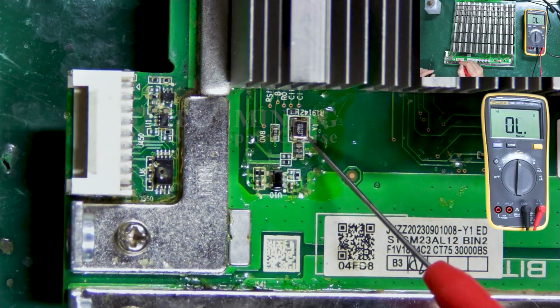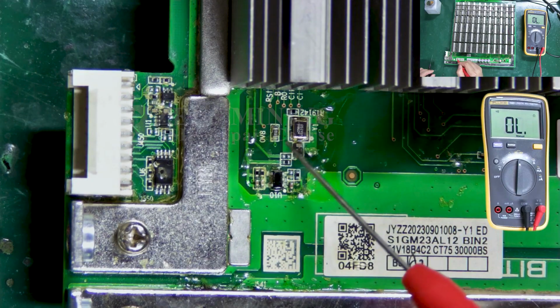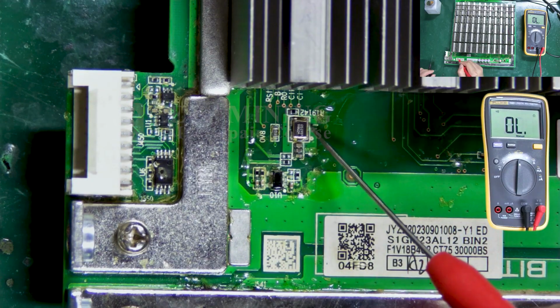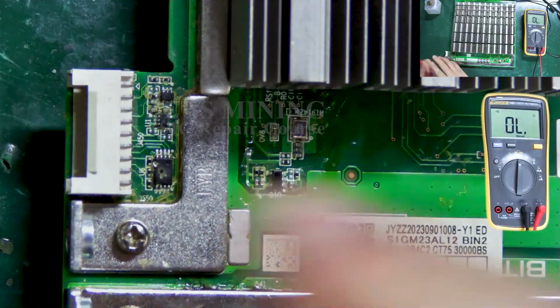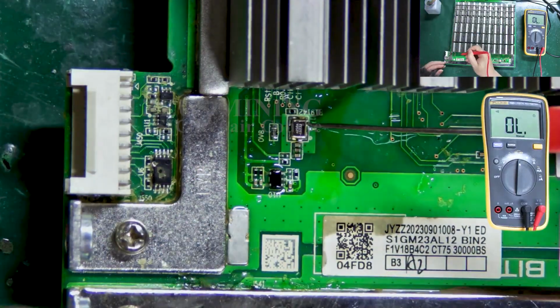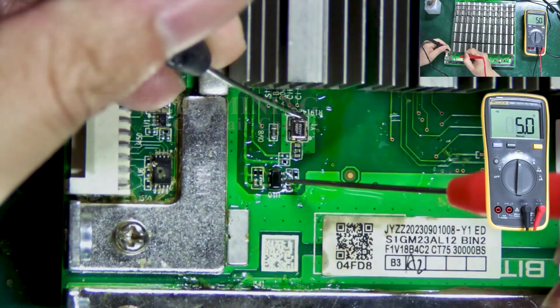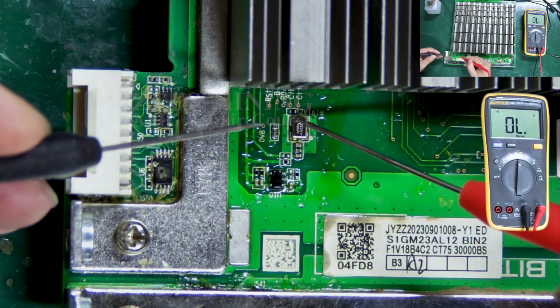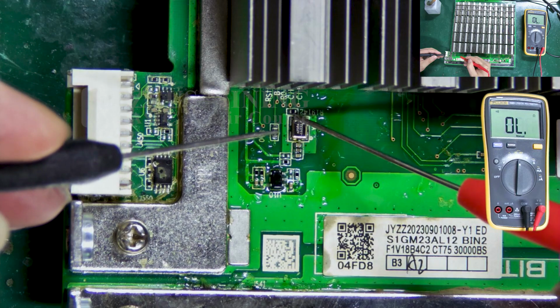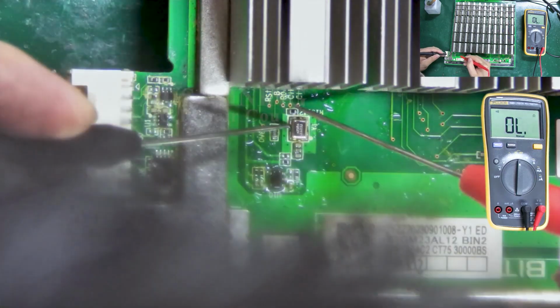Pin 1 is the voltage input pin. Pin 4 is the enable pin. Pin 2 is grounded. And the third pin outputs voltage through this resistor to connect to the CLK.